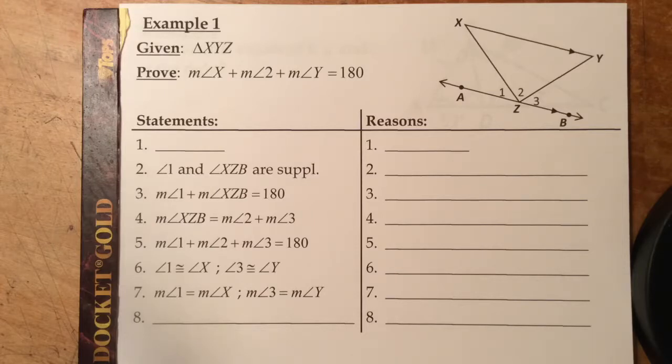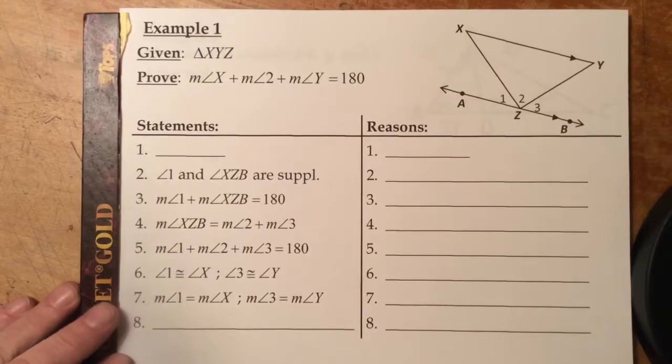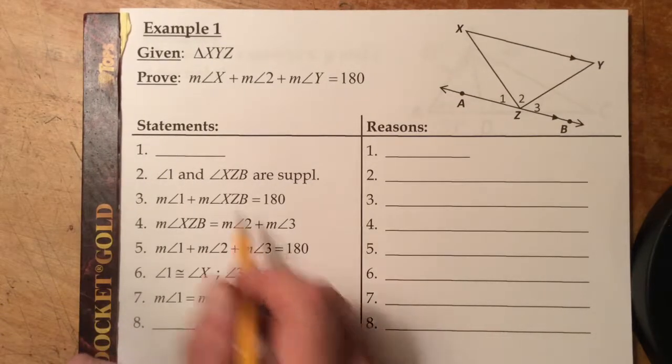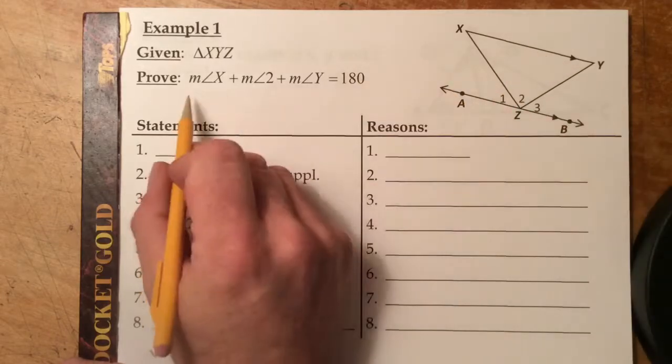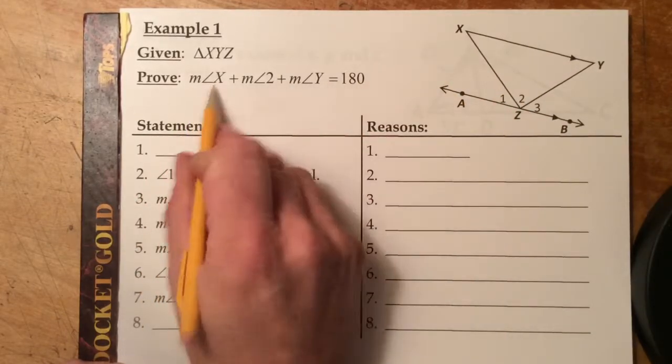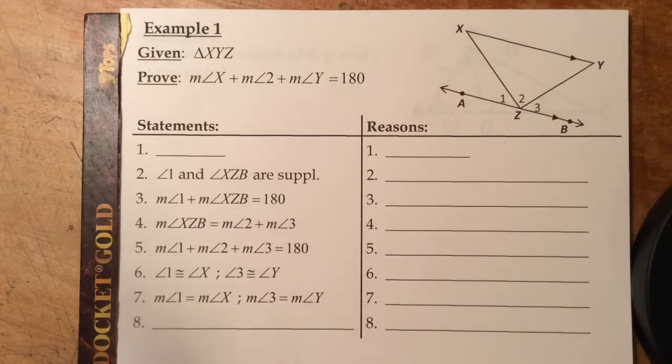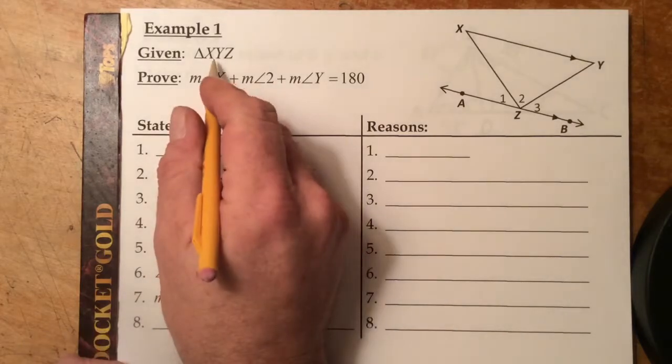Example 1. Prove the Triangle Angle Sum Theorem. In this example, you will apply any of the angle pair postulates you have learned along with the new triangle theorems you have just been introduced to. Remember, when we write a two-column proof, we have the given statement and the prove statement, and our goal is to write the prove statement as our last statement. Our first statement needs to be given.